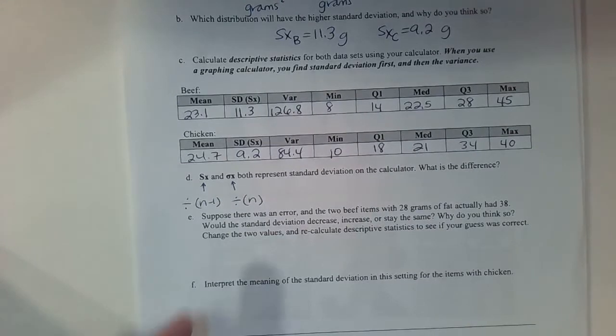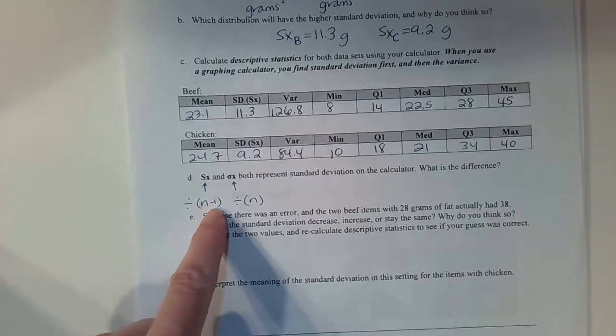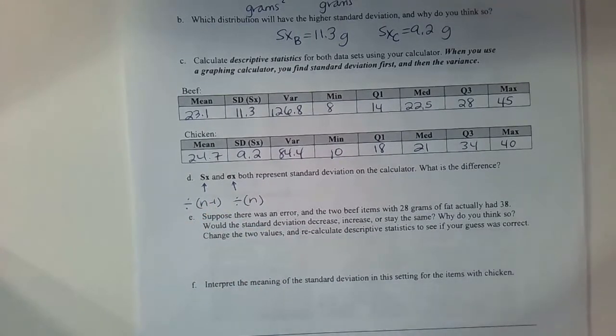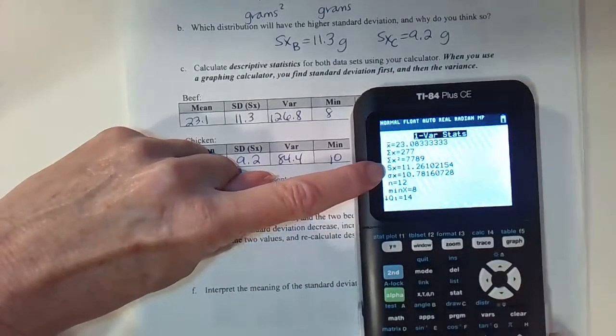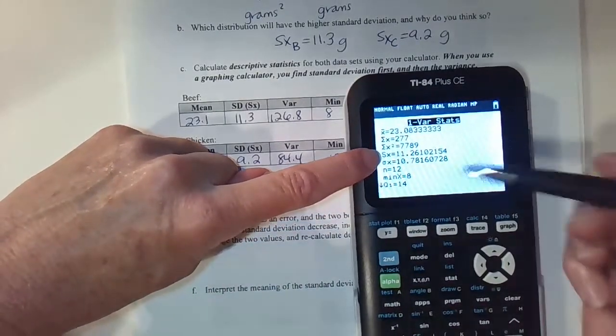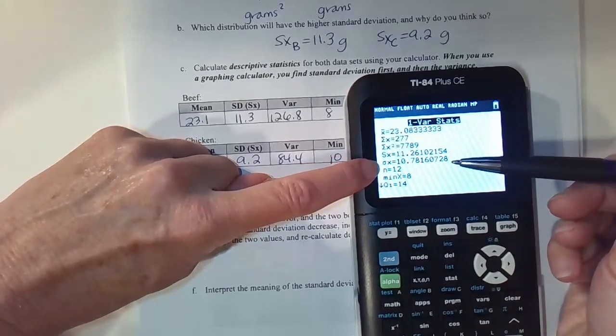You'll get similar answers, but a little bit different. When you divide by n minus 1, you're dividing by a smaller number, and therefore the answer comes out a little bit bigger.